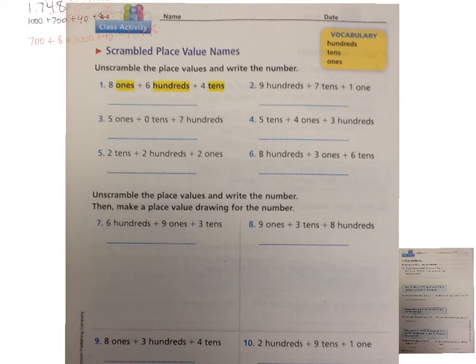And they're basically having you unscramble the same thing I just did, except they're writing in words. Okay, so you have 8 ones. So there's 8 ones, 6 hundreds, and 4 tens. Well, you have 4 tens, so you want to build backwards. 648. 2, I want to find the biggest number first, 9 hundreds.